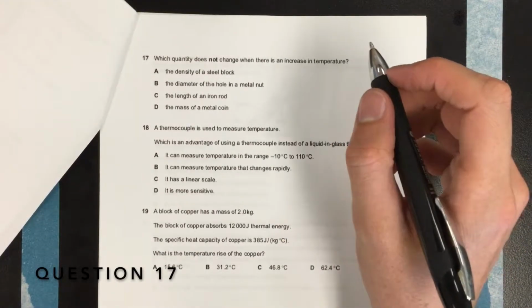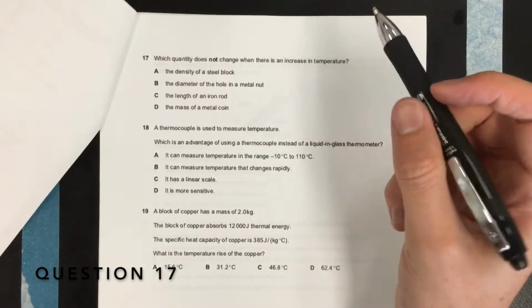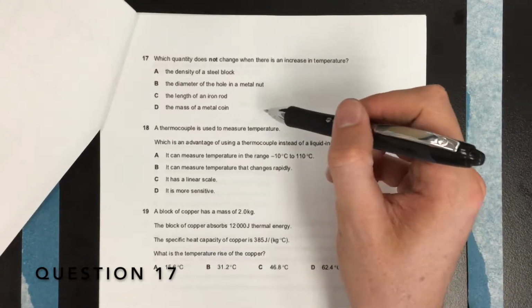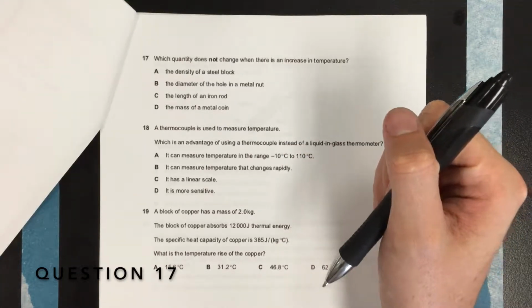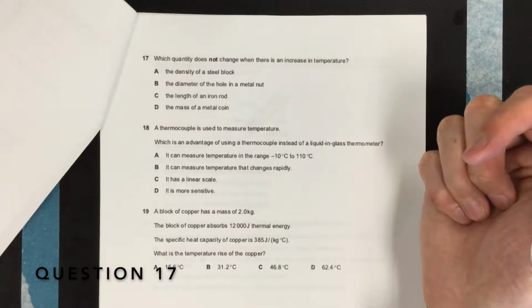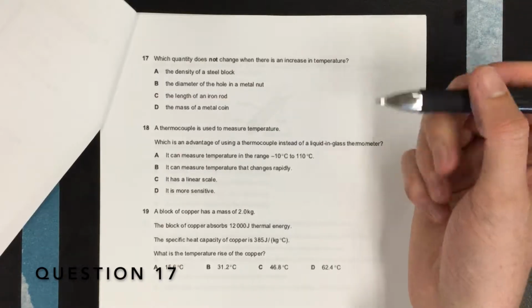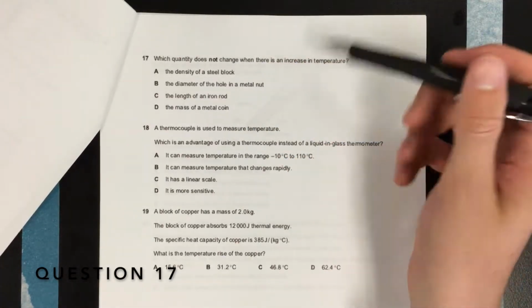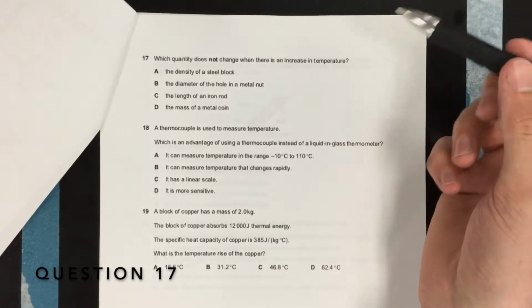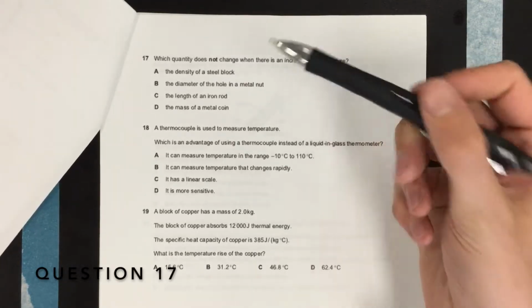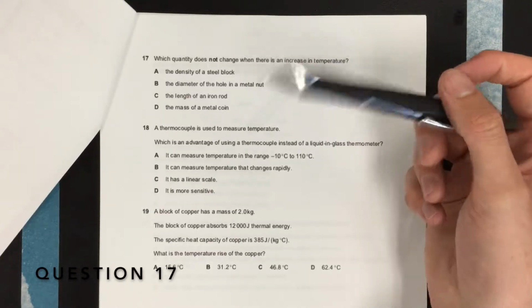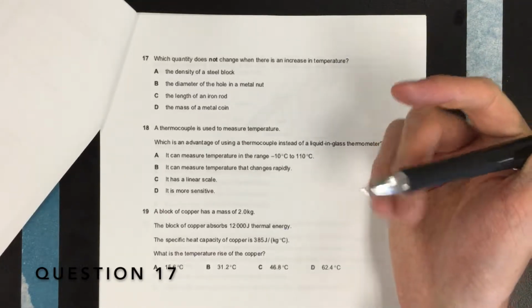Which quantity does not change when there is an increase in temperature? Density, diameter, length, or mass are our options. So, for this one, we are looking at how each of these things is dependent on temperature. There's something we know changes because of temperature. It is pressure or volume, okay?